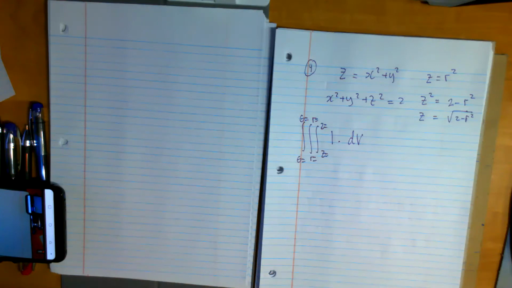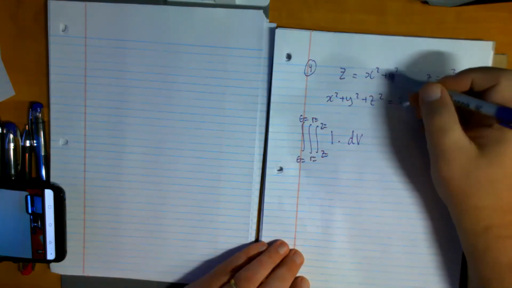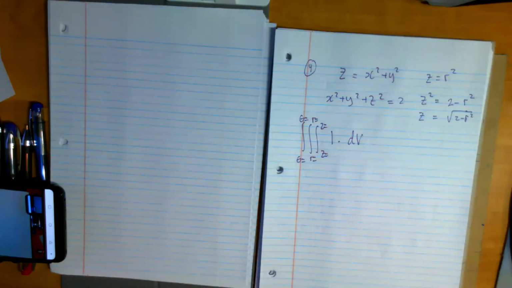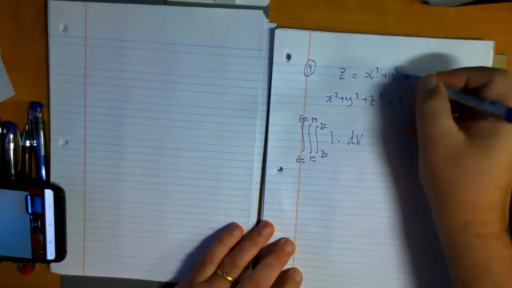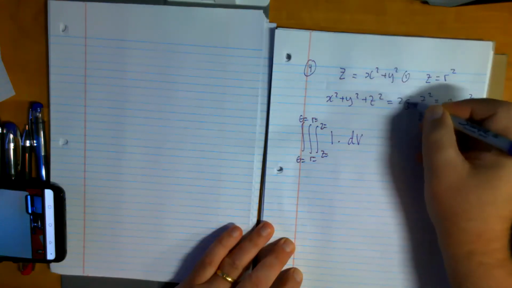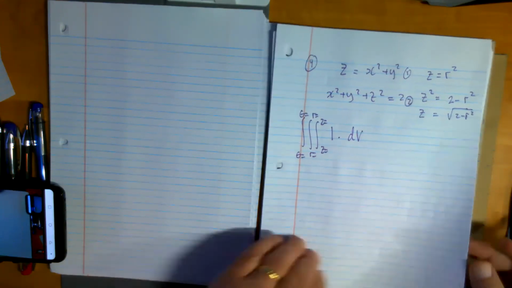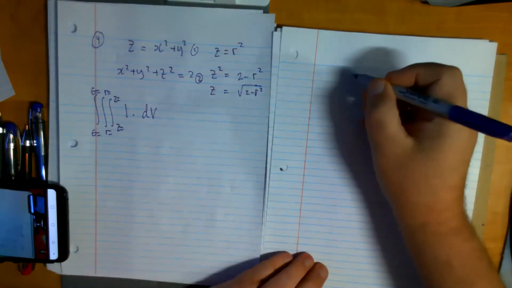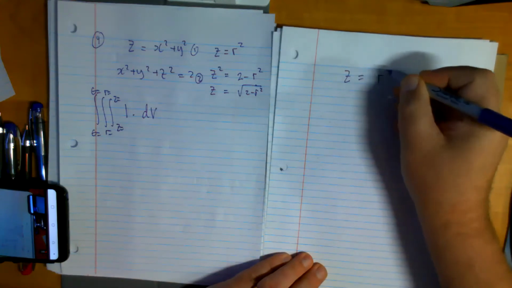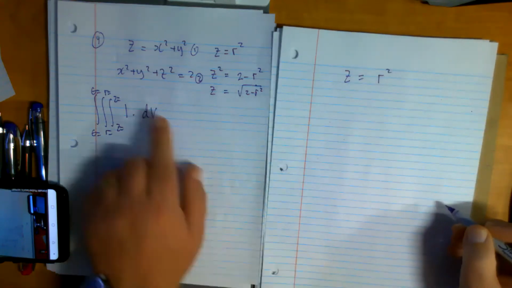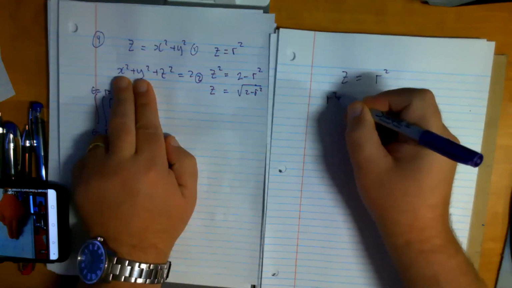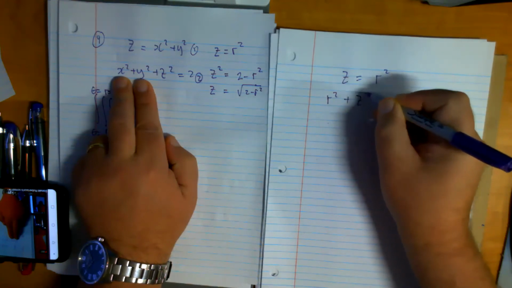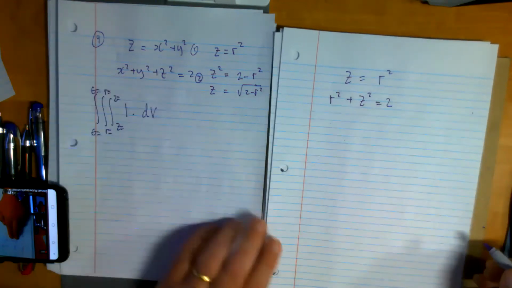So far, so good. Now, where do these two darn things intersect? Well, if I call this equation 1 and I call this equation 2, and I convert the z's into r's, the first guy looks like that. And this gets you r squared plus z squared equals 2.